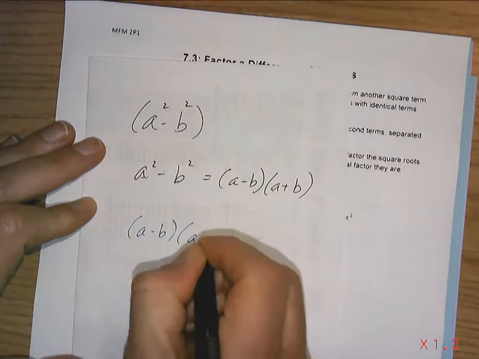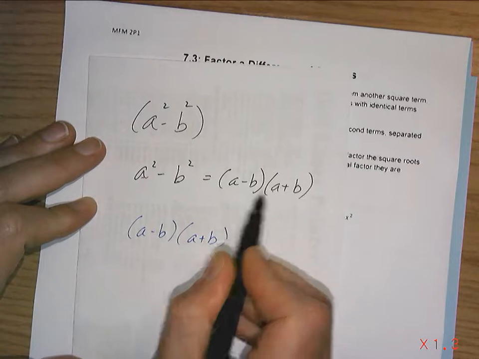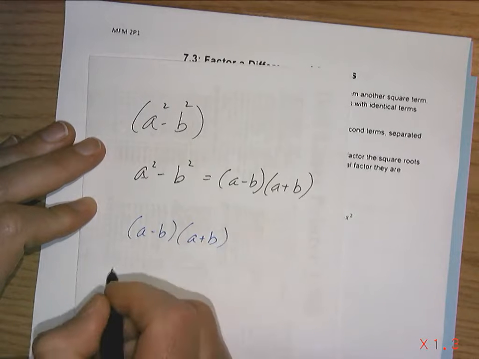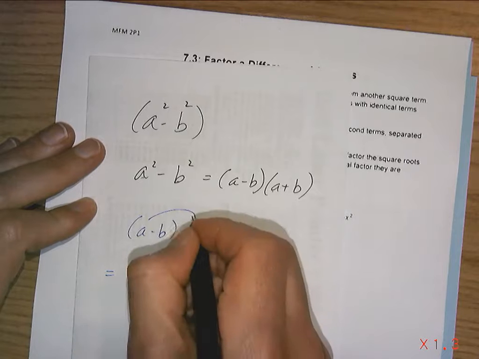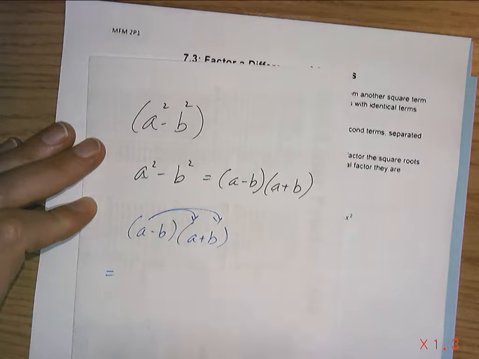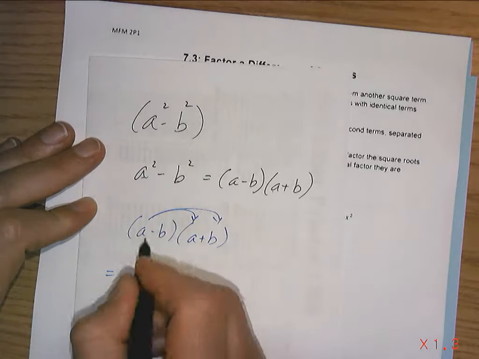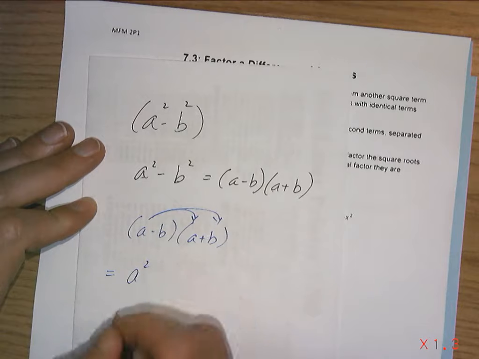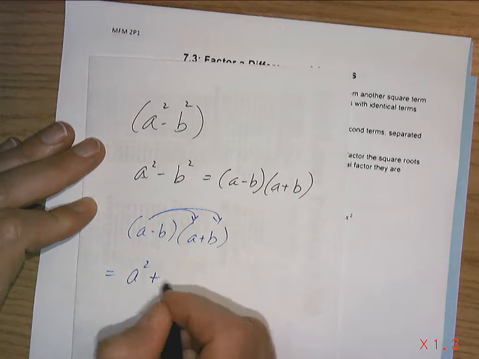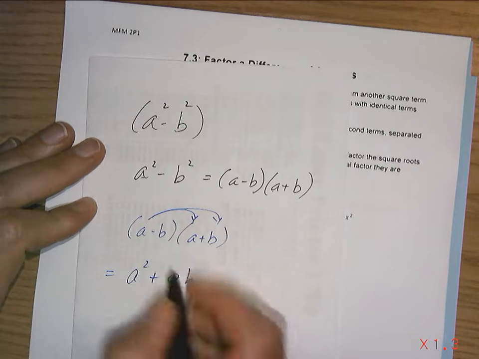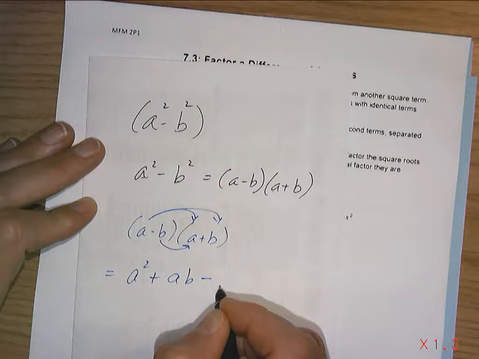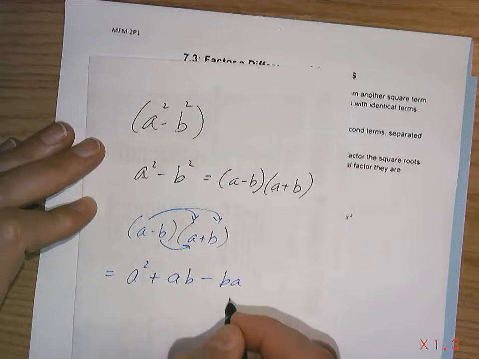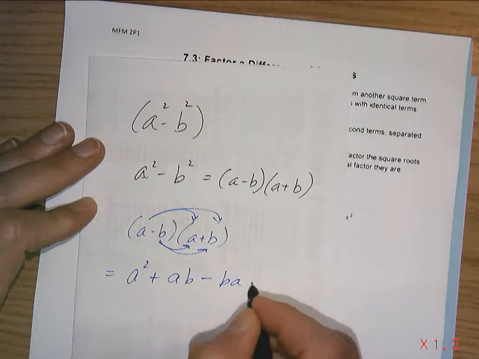I'm going to take a minus b and a plus b. And I'm now going to apply something that we all know how to do, and that's the distributive property. So the a is going to be multiplied through to both terms in the second one. So that's a times a, which is a squared. That's a times b, which is ab, and it's positive. Now, negative b times a is negative ba, and negative b squared.